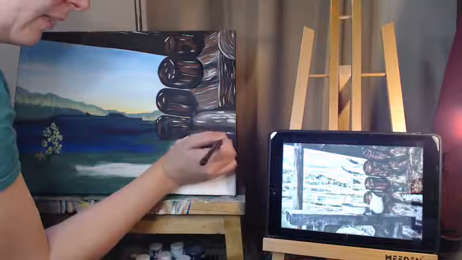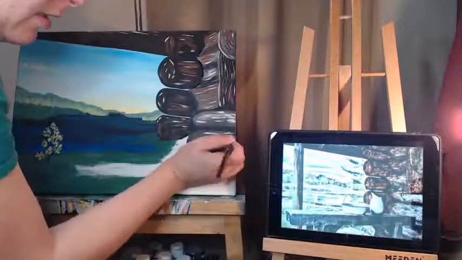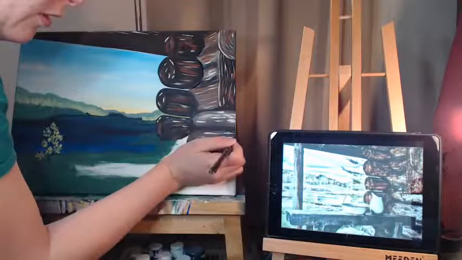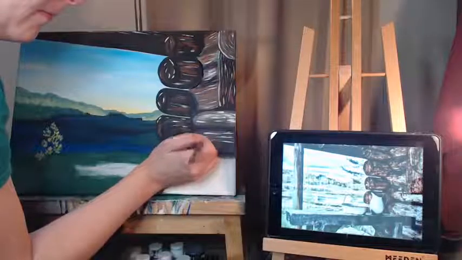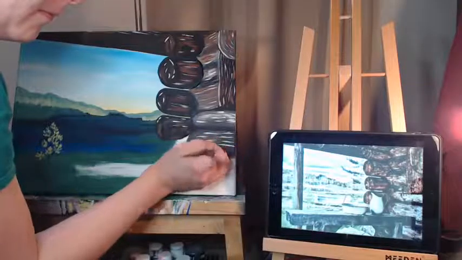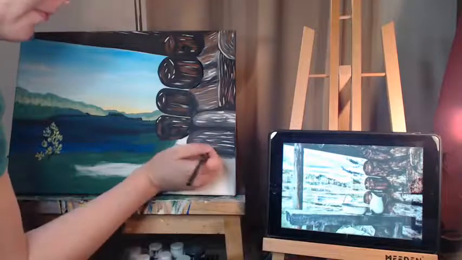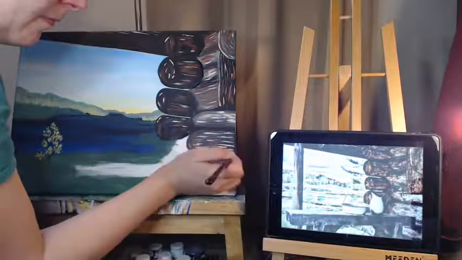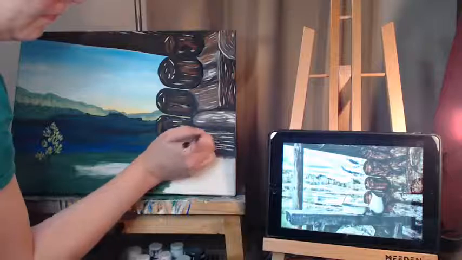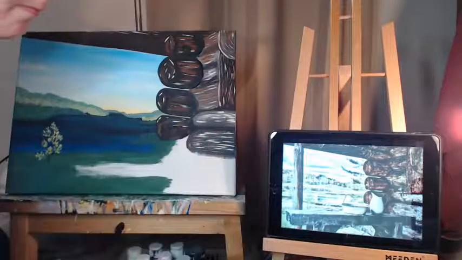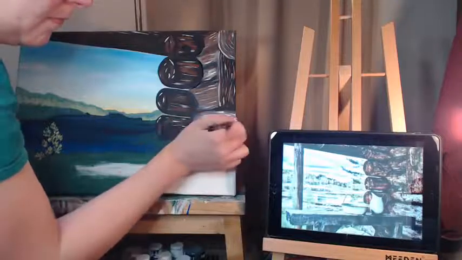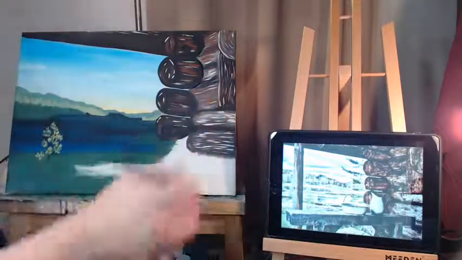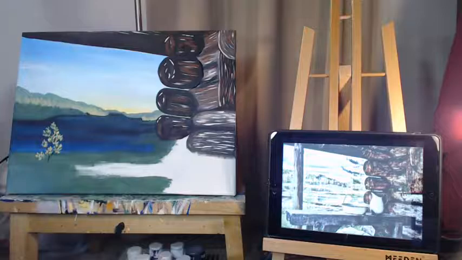I'm getting some horizontal lines happening.